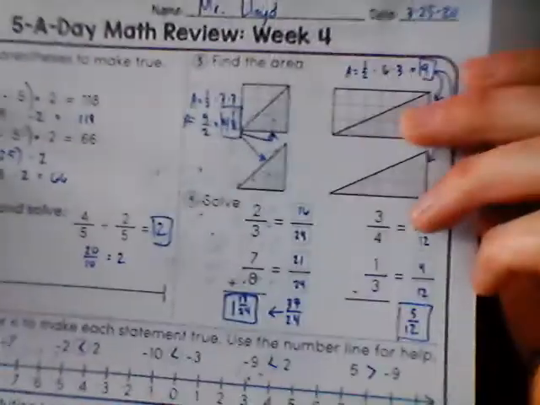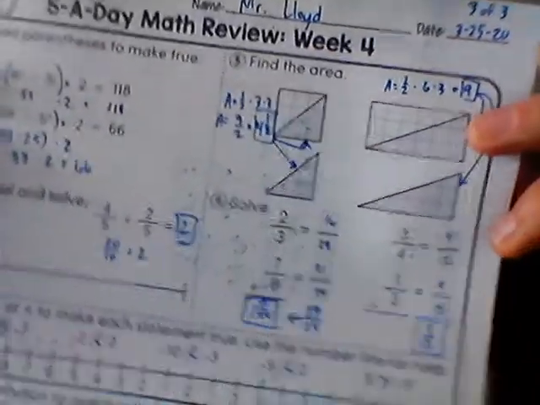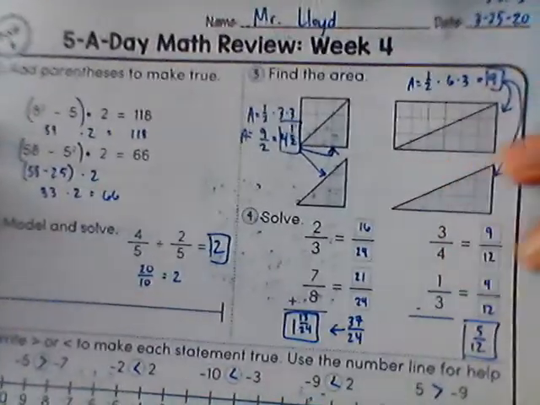Okay, coming over here, we're finding the area. The nice thing is they show us, where does my hand need to go?